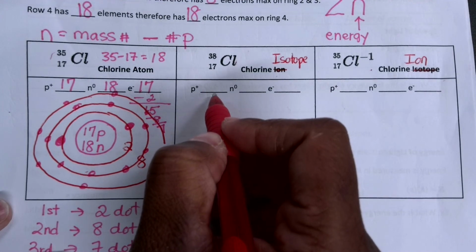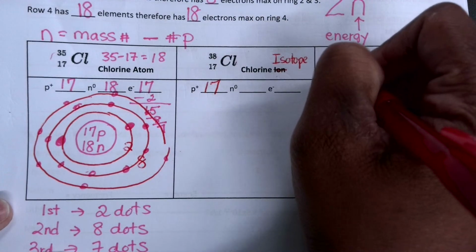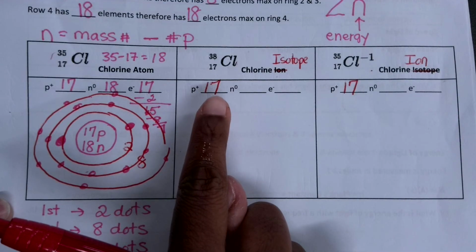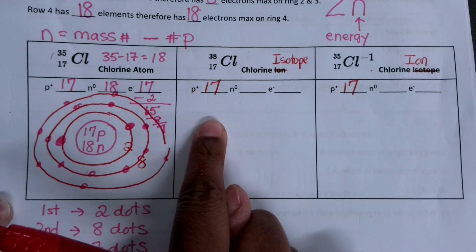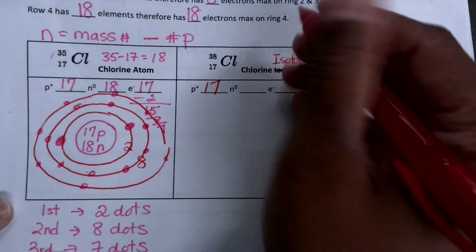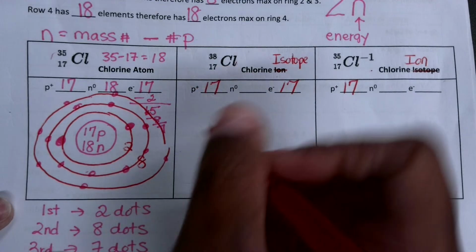So, how many protons does chlorine have? So put 17 for this chlorine and this chlorine. 17 protons, the only element that has 17 protons is chlorine. All right, this doesn't have a charge. So how many electrons are there? 17. But instead of 18 neutrons, how many neutrons are we going to have? 21.